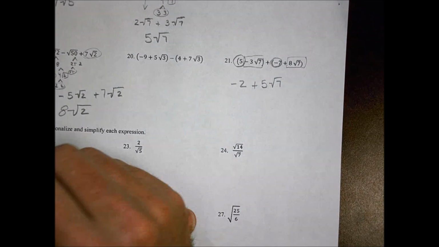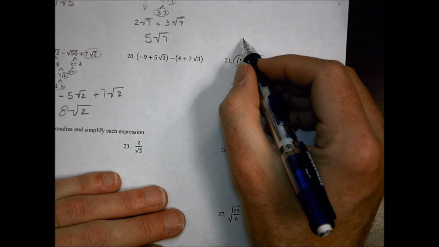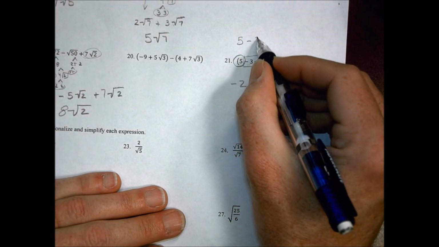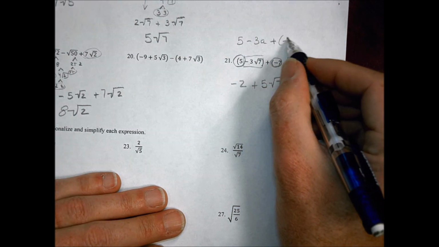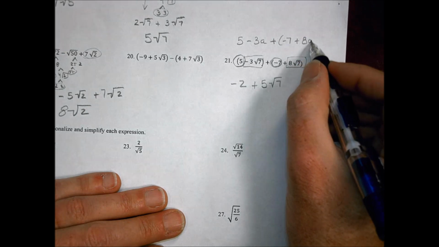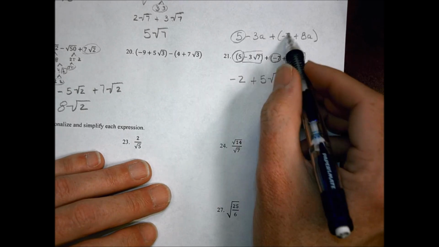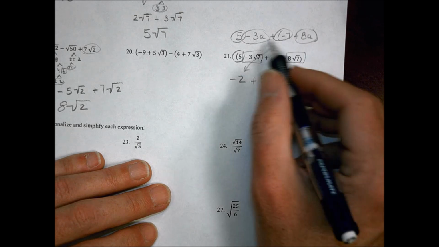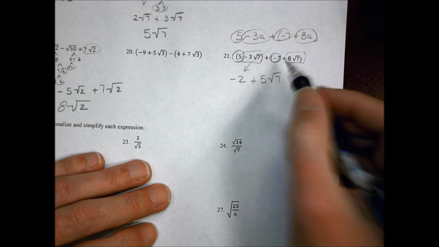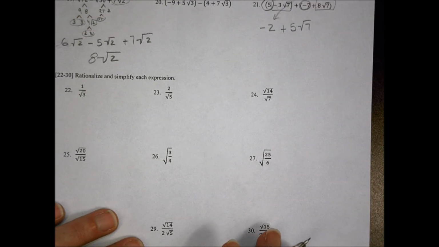All right, so it's a little bit like combining like terms here. This would be the equivalent of saying I had 5 minus 3a plus negative 7 plus 8a, right? That's the idea here. And so you just rewrite stuff and say, I'm combining like terms. There's the 5 and the negative 7 gives me negative 2. A negative 3a and a positive 8a give me a positive 5. Right? Same idea.